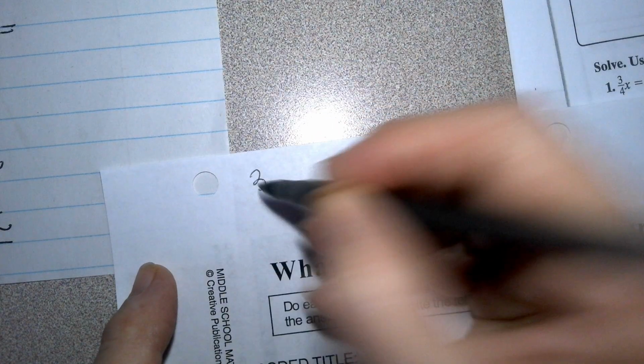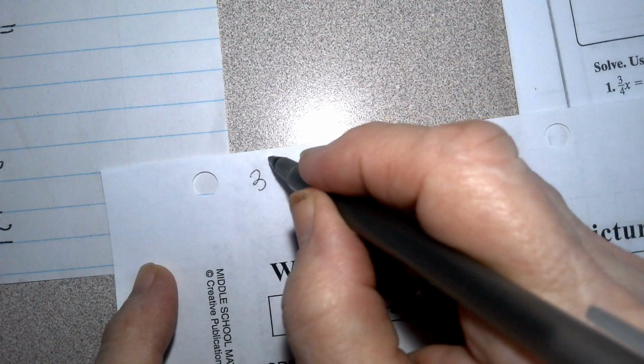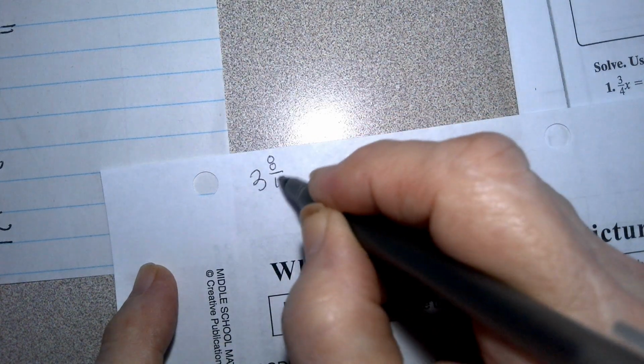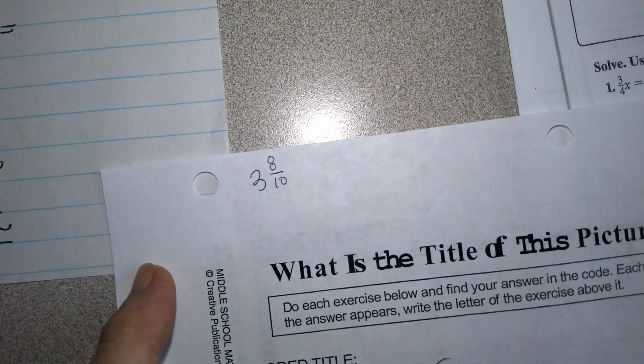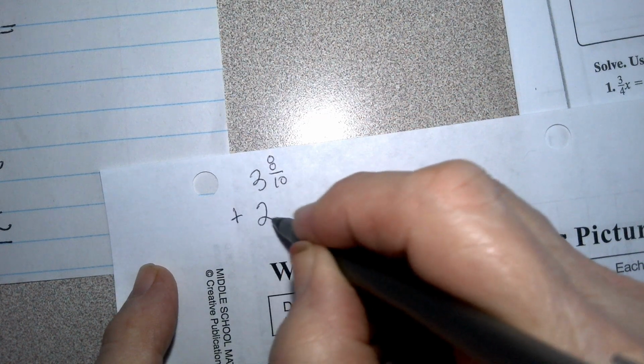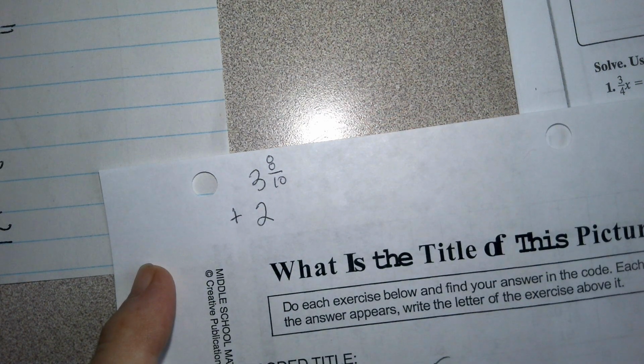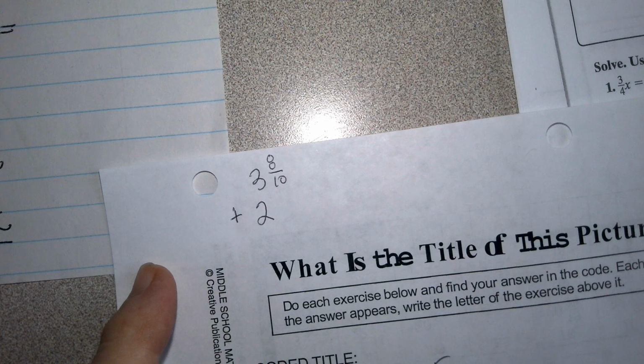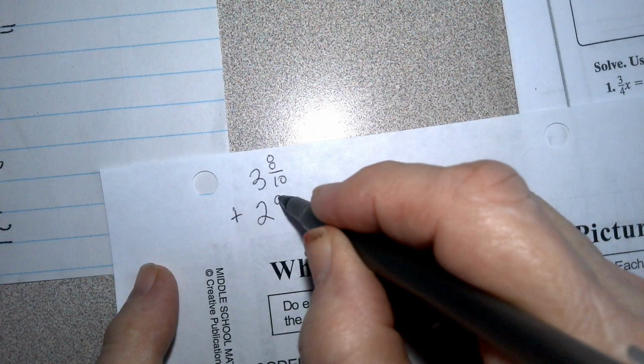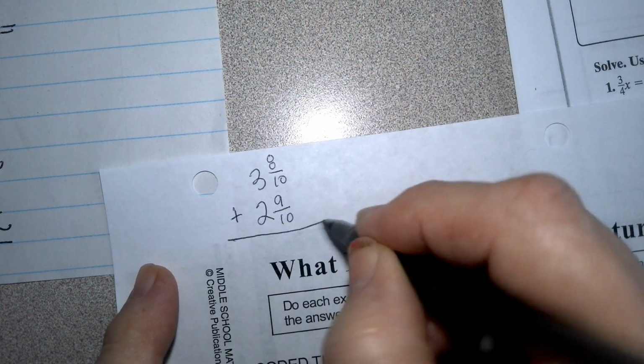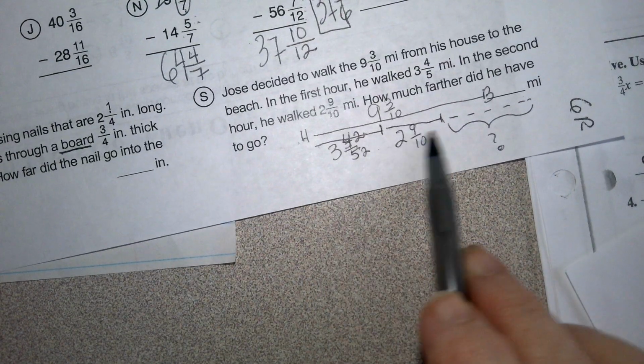So I'm going to bring it way up here. 3 8/10. And you need to show your work. You can't just steal my answers. Plus 2 9/10. So make sure you understand where I'm getting that from. I'm adding the total distance that he's gone so far.